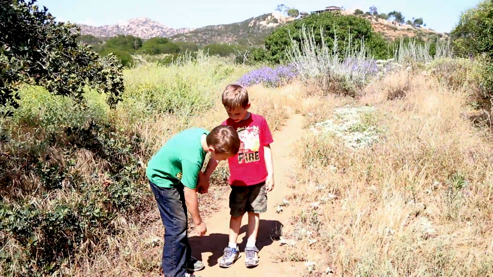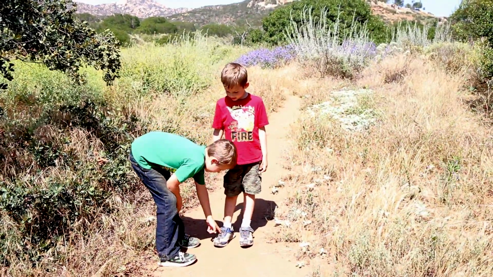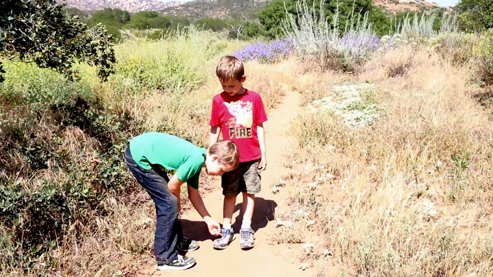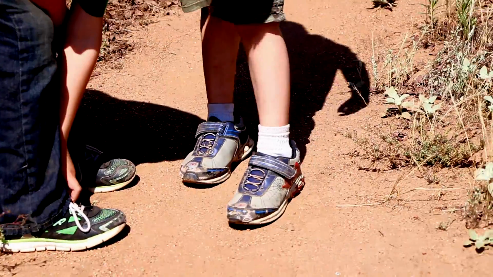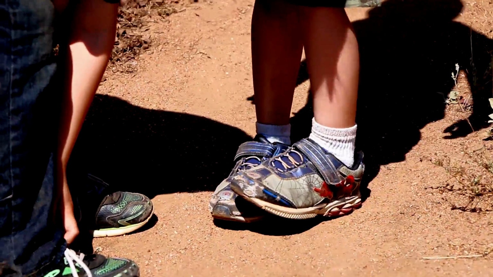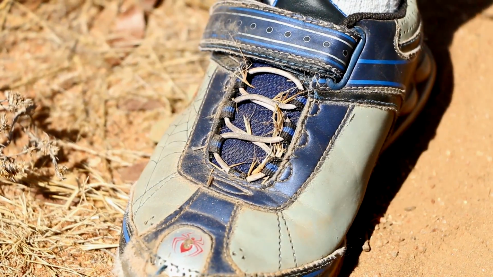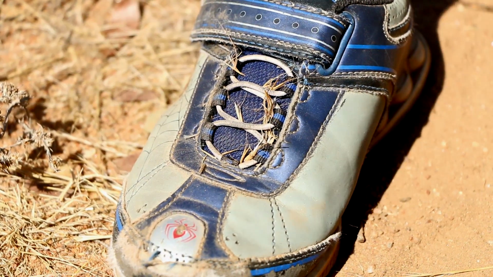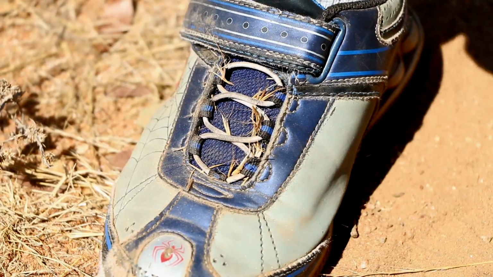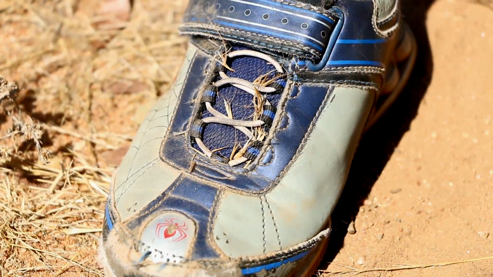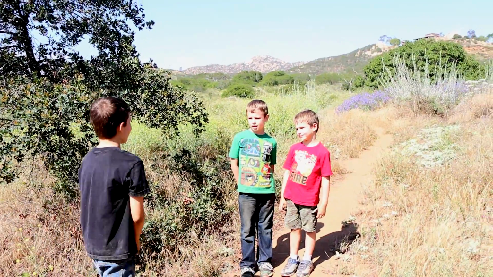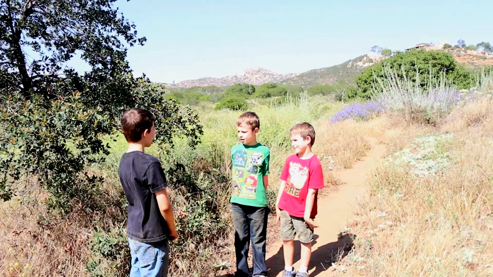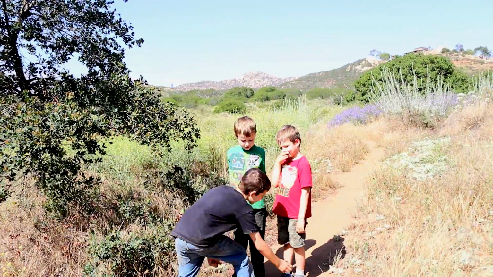Hey, Liam, do you see these things stuck in your shoe? This is an example of how God uses animals to disperse seeds. God created those stickers and burrs to cling to an animal's fur or feathers to be carried to another place to grow. Hey, I read about that. That's where this scientist got the idea for the little hooks that make Velcro work, like this.